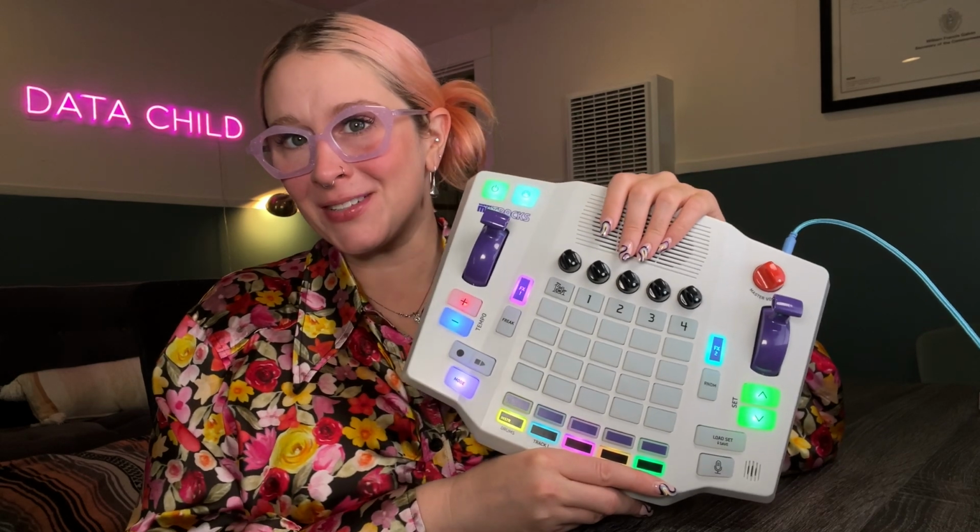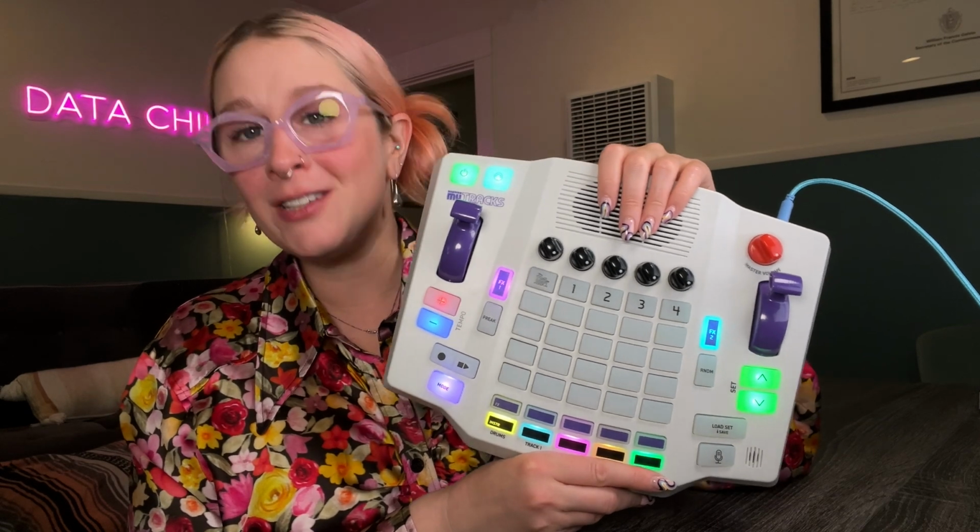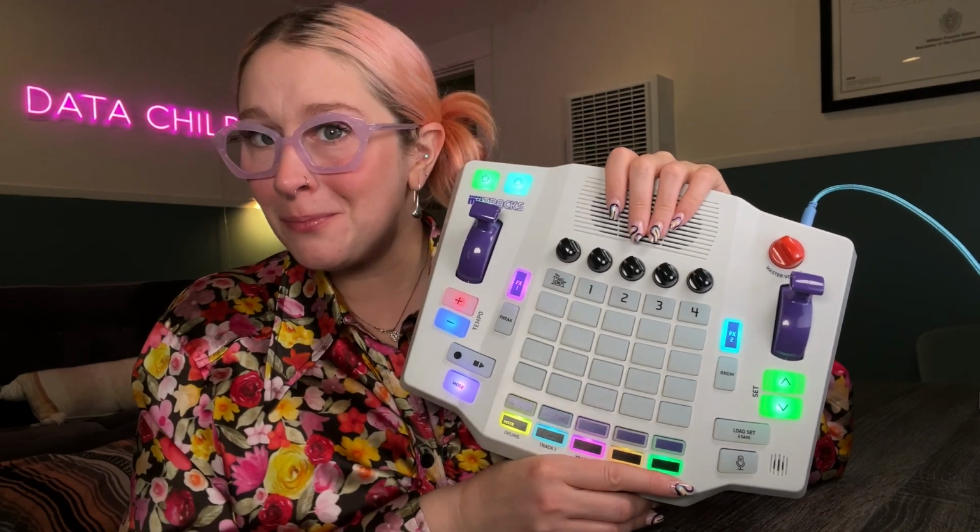Kids love making music, and with the myTRACKS, kids of all ages can experiment with using pre-made melodies or create their own. So let's jump into note mode and clip mode on the myTRACKS. We'll get started with note mode.